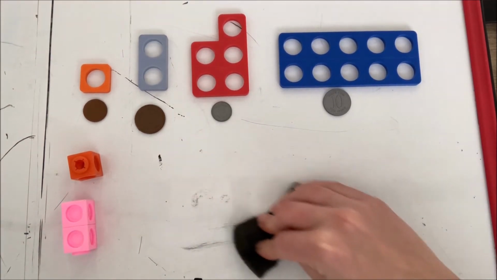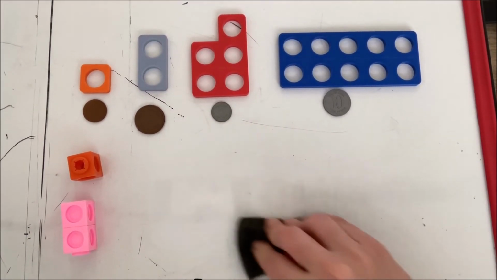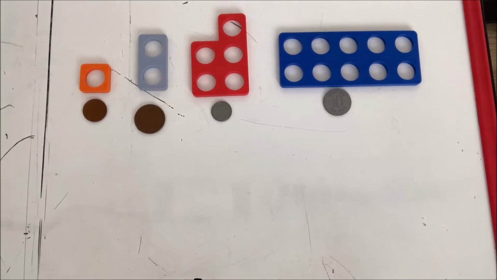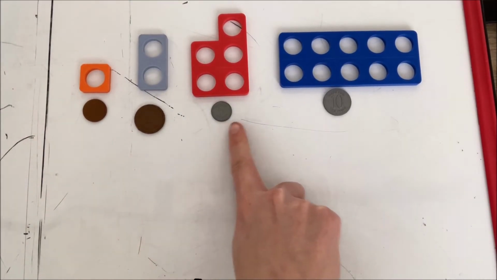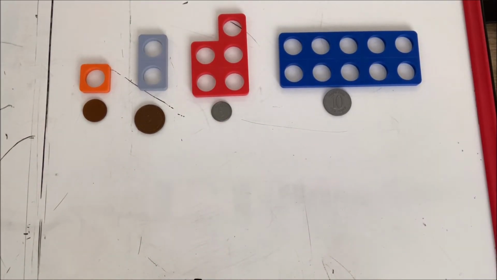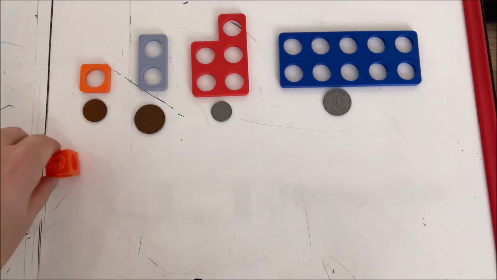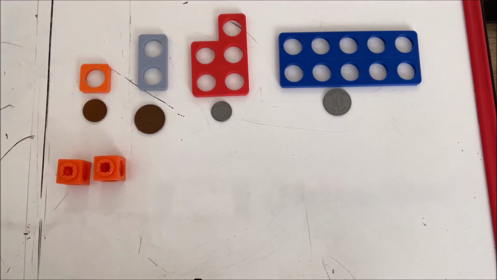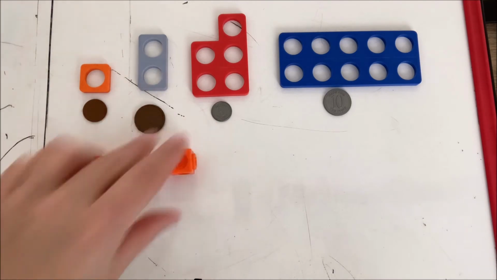Let's have a look at making 4p. Have a look at my list of coins. Do we have a 4p coin I could use? No, we're going to have to make it using other coins. The easiest way to make 4p would be to have 4 1p's.